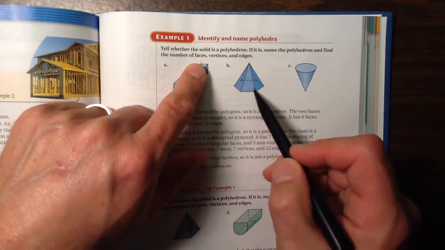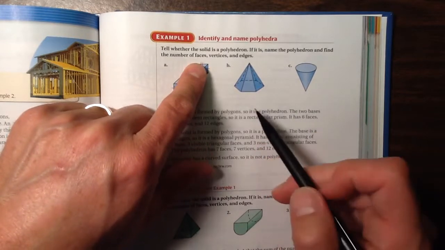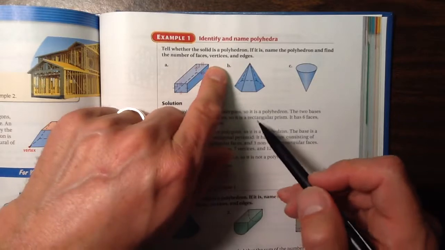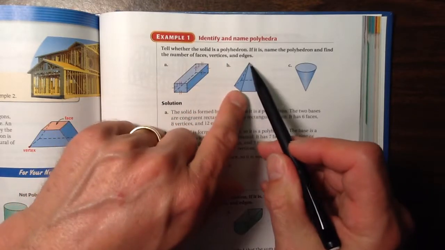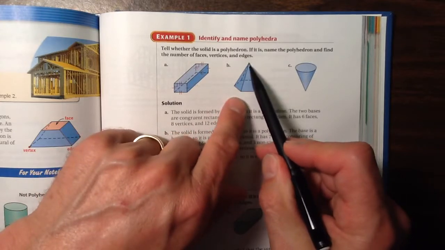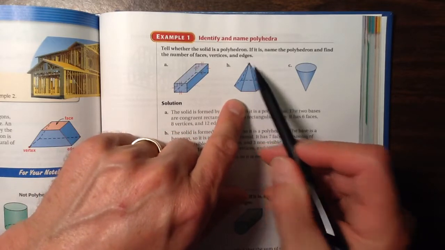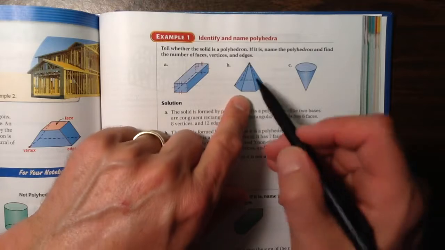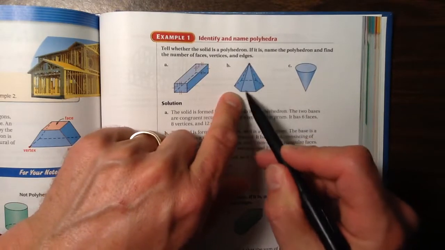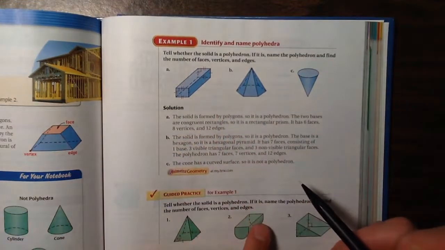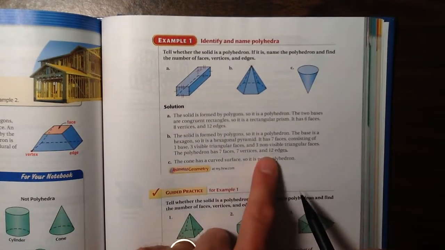So in this case there are 7 faces in this pyramid. For vertices, there are the 6 going around here, and then the 1 apex, which is also a vertex, so that would be 7 vertices. And then edges, there are 6 going around, and also 6 on the base, so that would make 12, if I'm correct. Yep, 12 edges.